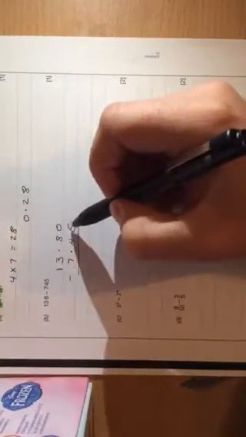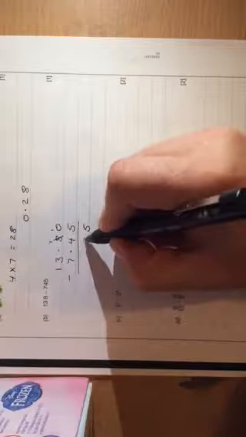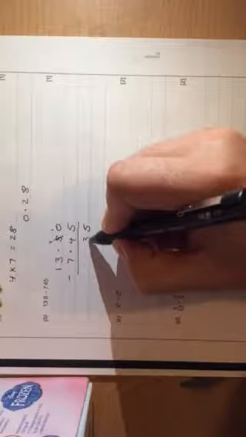I'm subtracting 5 from 0, which I can't do. I'm going to have to exchange a 10 from this column, leaving 7 in that column, making 10. I can now do 10 subtract 5, leaves me with 5. 7 subtract 4 leaves me with 3. Again, make sure my decimal points line up nice and neatly. 13 subtract 7 is 6.